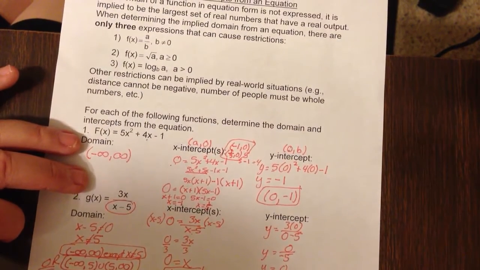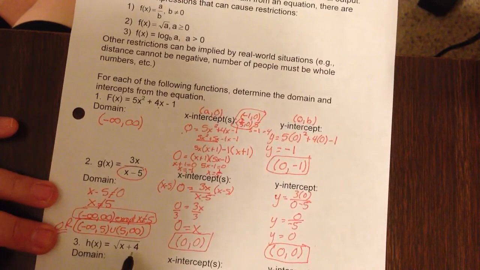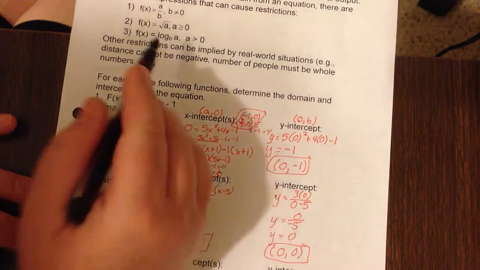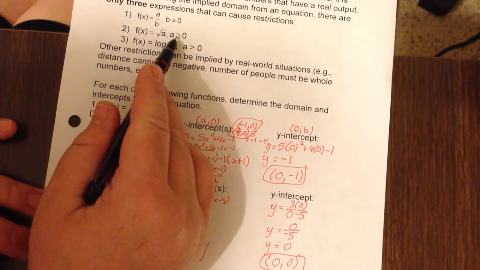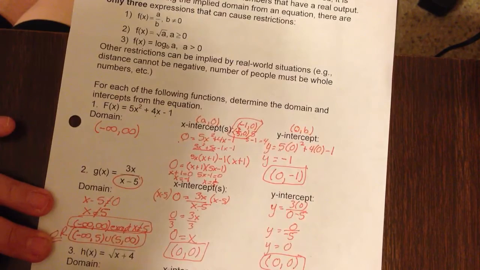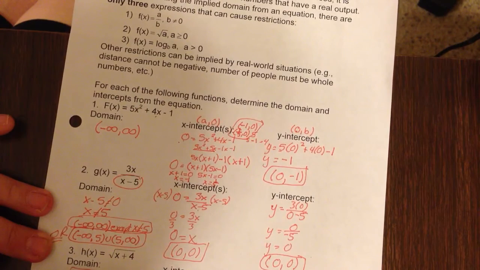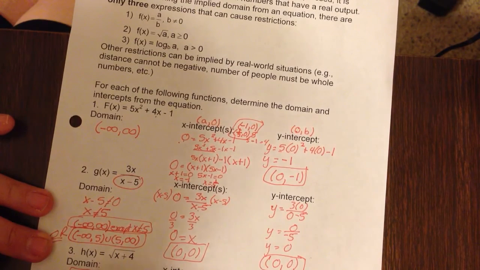So now we have h of x equals the square root of x plus 4. Square roots, looking back up at my notes, have to be greater than or equal to 0. So, actually, pardon me, not the square root, just x plus 4 has to be greater than or equal to 0.